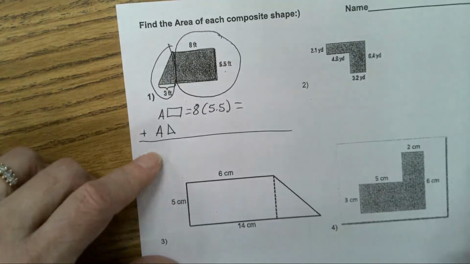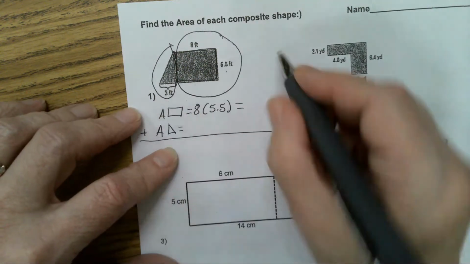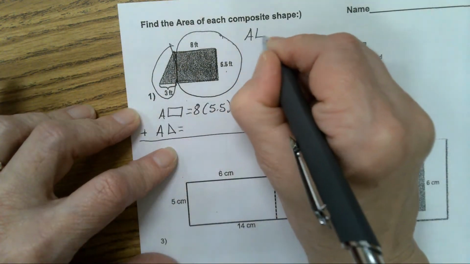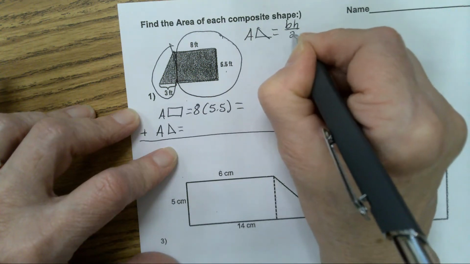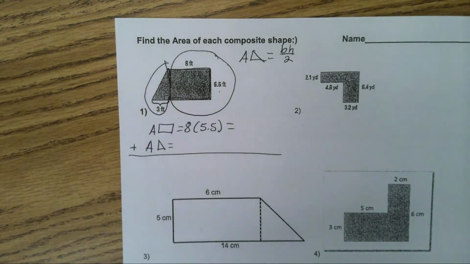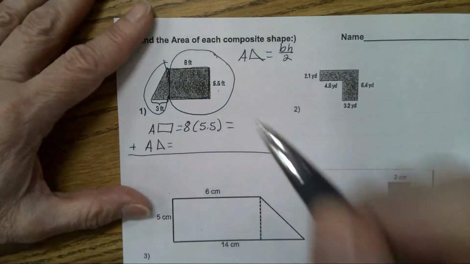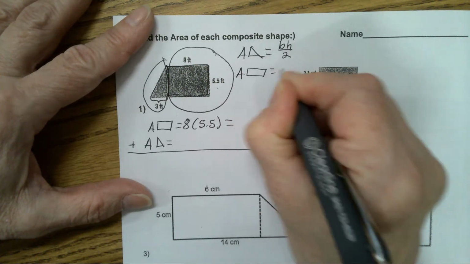Now we find the area of a triangle. Now remember, it's base times height. The area of a triangle's formula, base times height divided by 2. On the test, you will not have your formulas. You have to have these memorized, all right, kids? So I'm really going to push this. The area of a rectangle is just base times height.